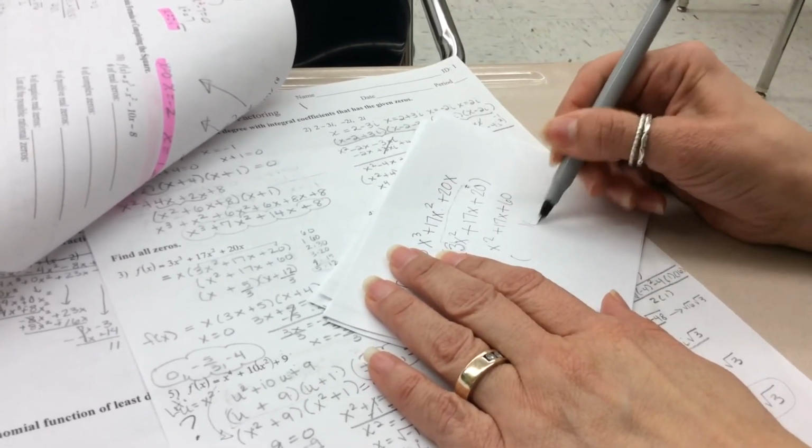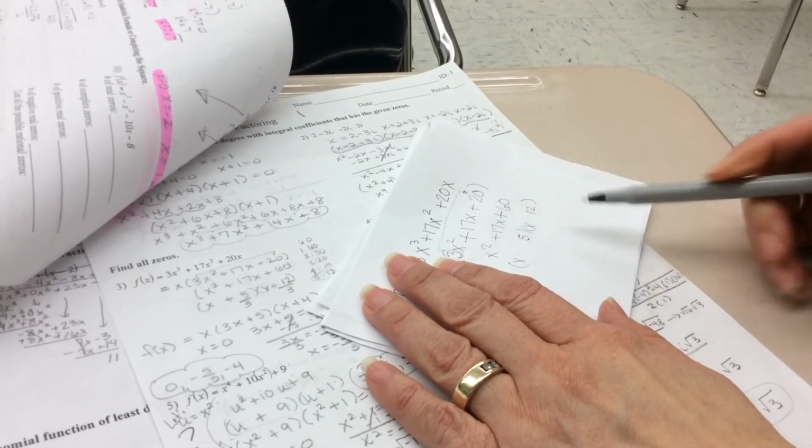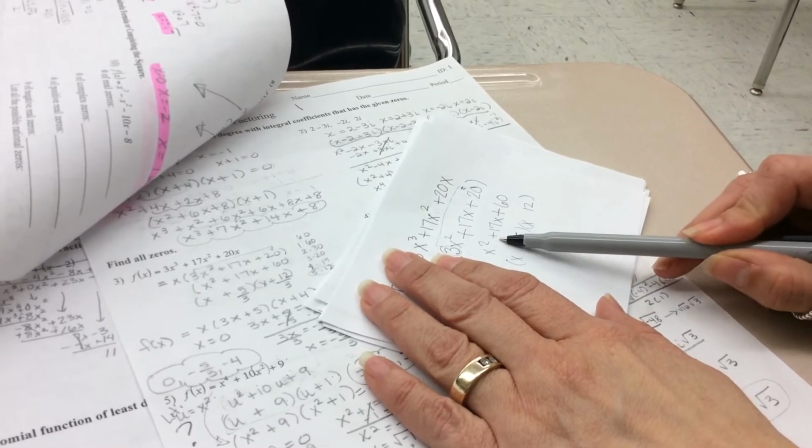So I'm going to break this down, and I'm going to go x times x. I'm going to go 5 times 12. Signs have to be the same. They both have to be positive.